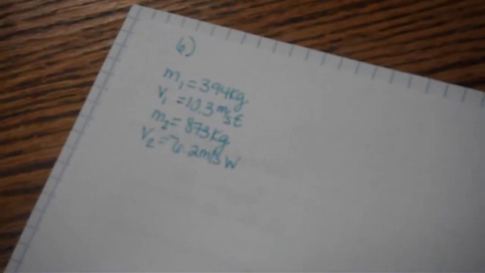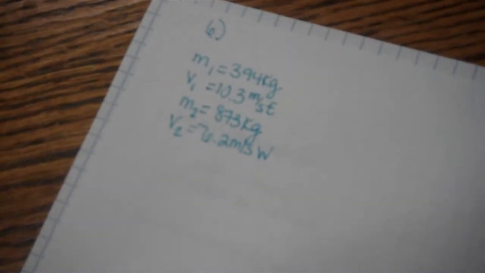while the second object, mass 2, 873 kilograms, was traveling at a velocity of 6.2 meters per second west. So that's a negative 6.2, right? Because it's in the westerly direction. After the collision, the first object stops completely. So this is all of the before information.